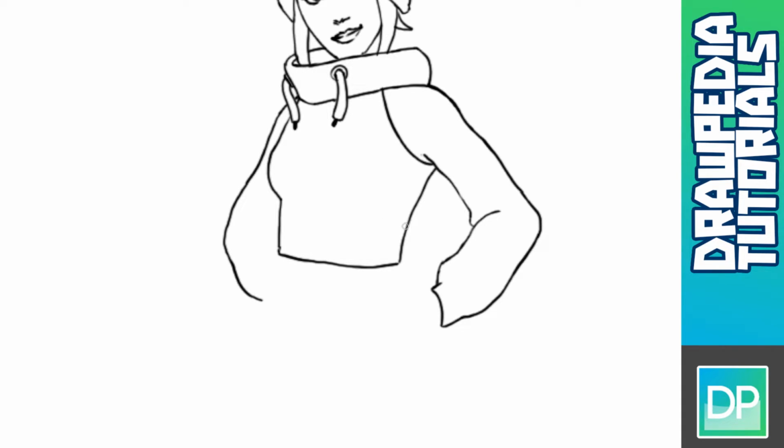Now from this lower point on the side, I'm gonna draw a line diagonally down and back up to the center of the outfit right there, and then I'm gonna make it another turn back down to the left side, and we're gonna copy the same thing slightly at a lower point right there.